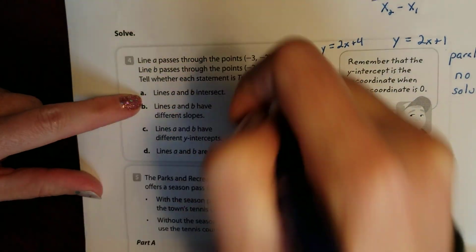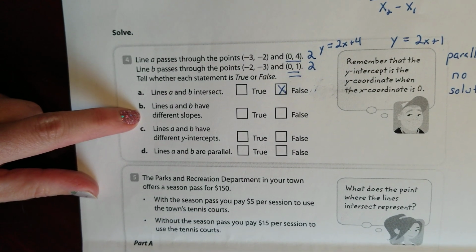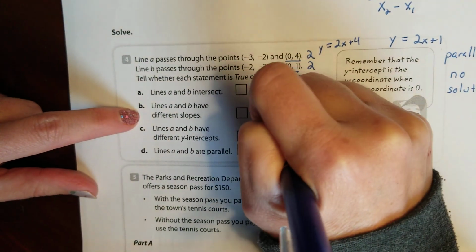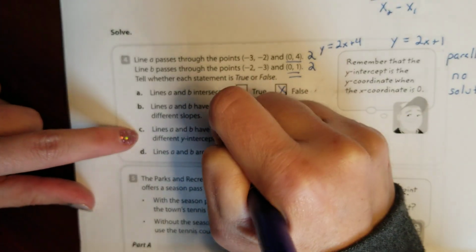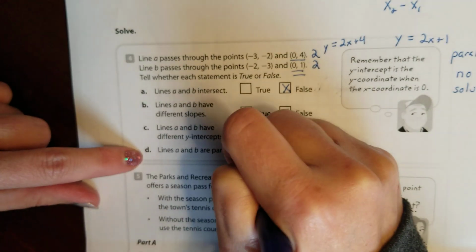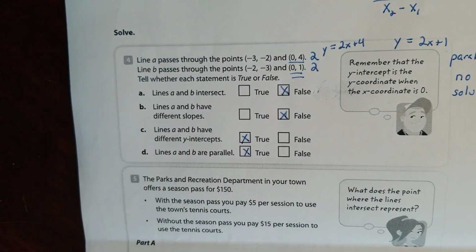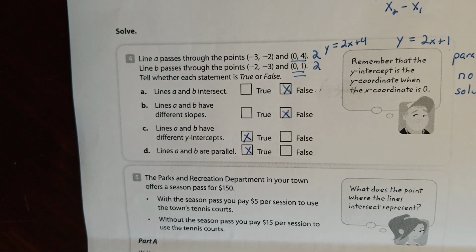Lines A and B intersect. No, not if they're parallel. Lines A and B have different slopes. No, they have the same slopes. Lines A and B have different y-intercepts. Yes, they do. Lines A and B are parallel. Absolutely, yes.